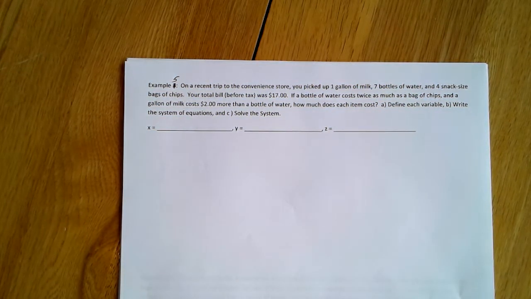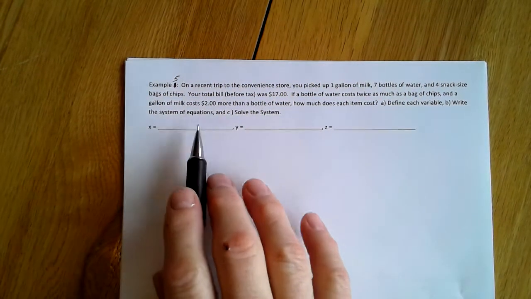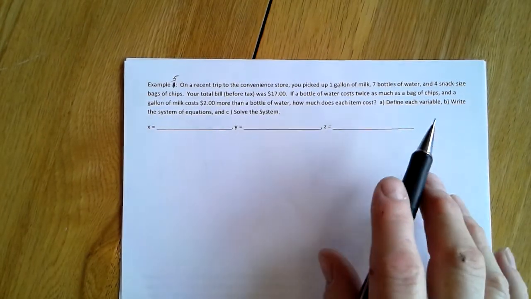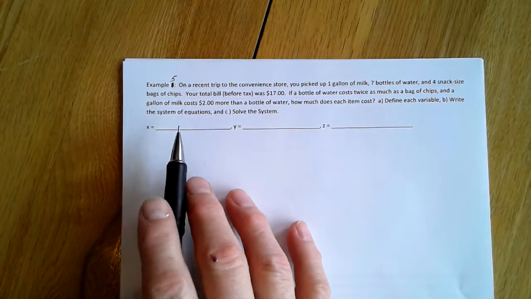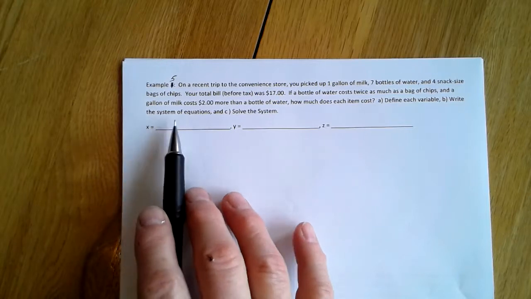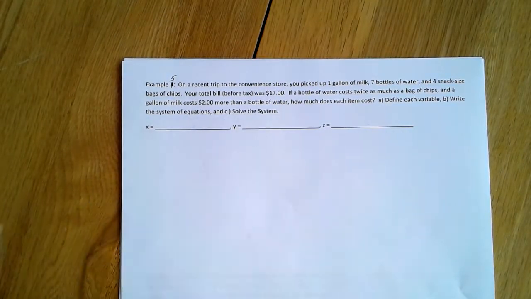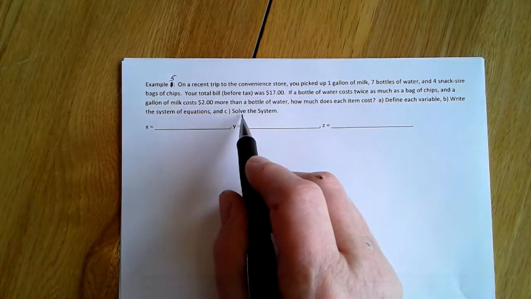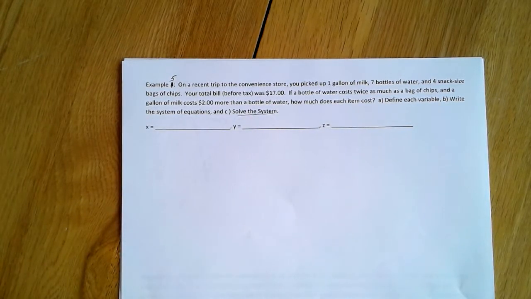A, define each variable. We will do that in these 3 spaces. B, write the system of equations, and C, solve the system. We will use matrices to solve the system. So, how do I get started?